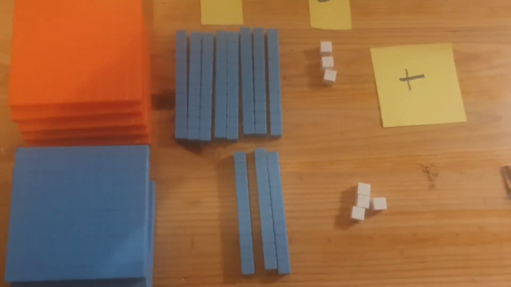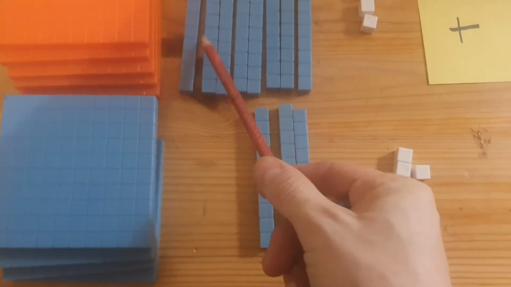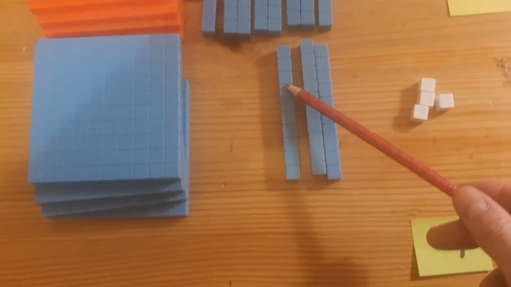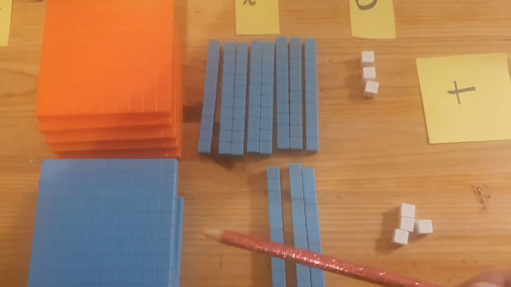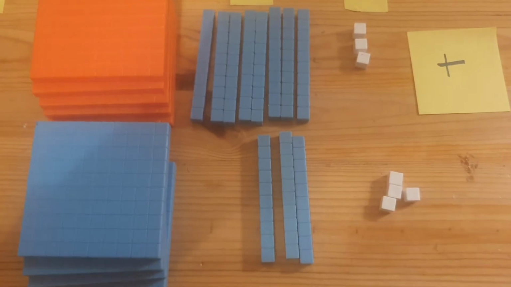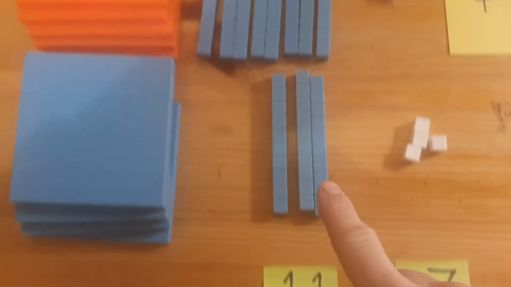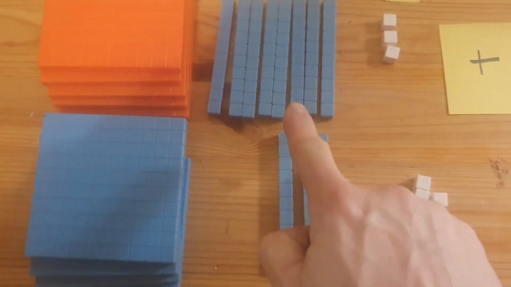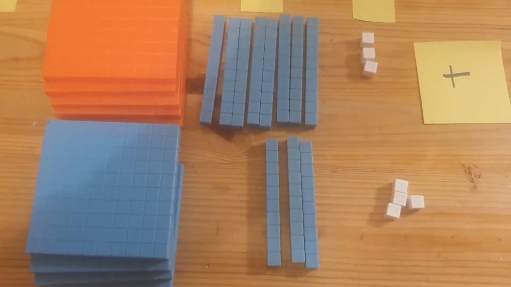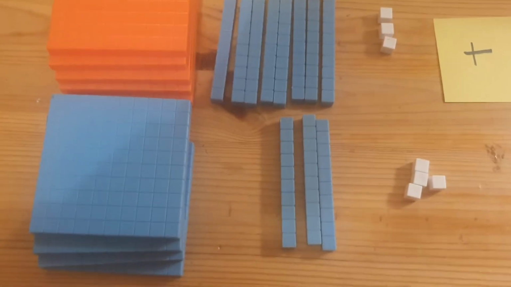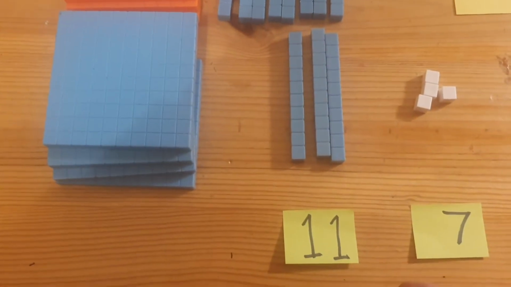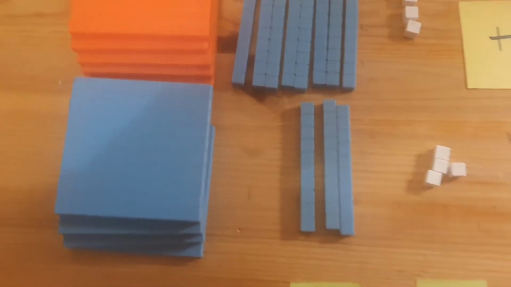Now I've got my rods of 10. So I had 1, 2, 3, 4, 5, 6, 7, 8. And now I've got 3 more. So we know 8 and 2 is 10. So one more is 11. So I've actually got 11 lots of 10. Now 10 times 10 is 100. Add another 10 will be 110.